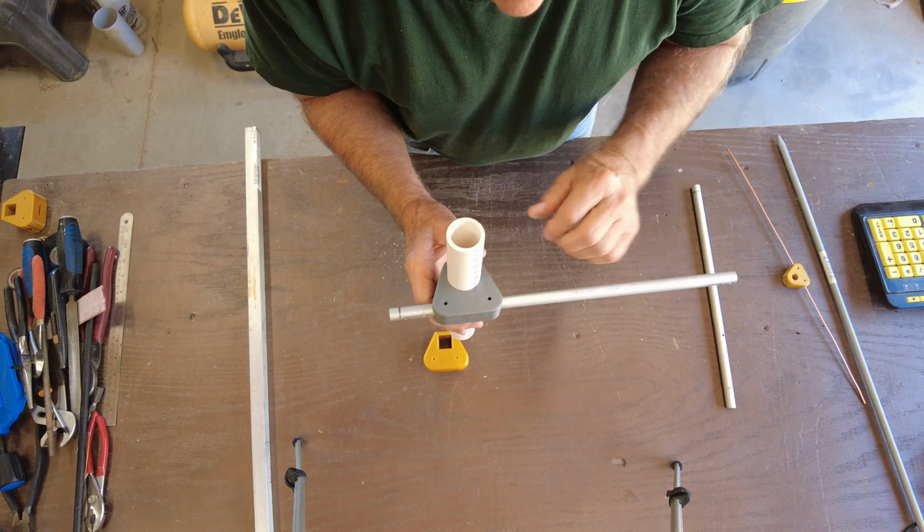And as you may remember from the previous portion of the video, these can be sized to just about anything you want. You can change the boom configuration, whether it's round or square, the size of the elements, and in this case, whether it works for a driven element or parasitic element.